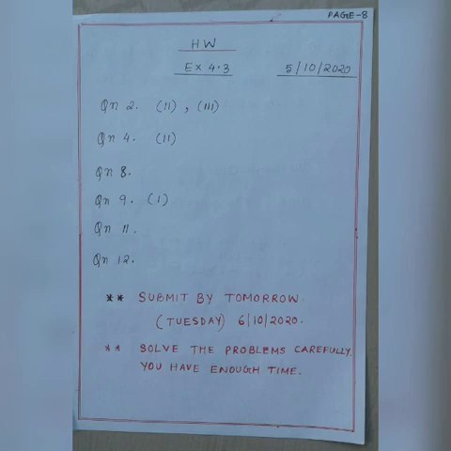So homework for you is from exercise 4.3: question number 2 and 3, question number 4, number 2, question number 8, question number 9, 1, question number 11 and question number 12. You submit the homework by tomorrow, 6/10/2020, Tuesday. Solve the problems carefully, you have enough time.